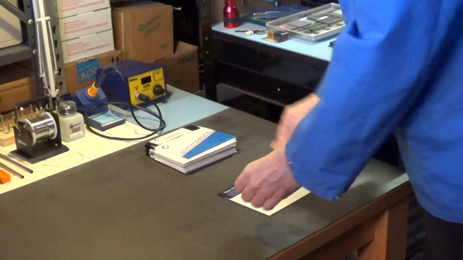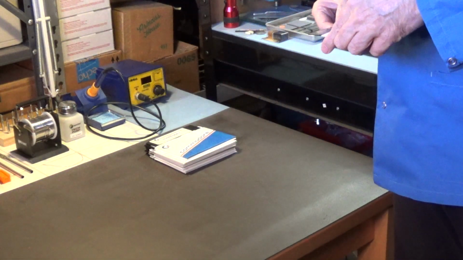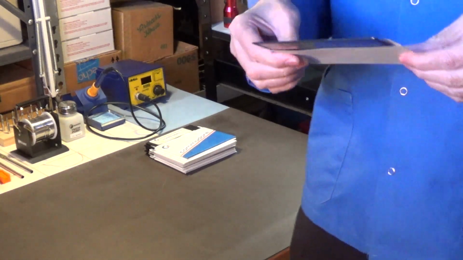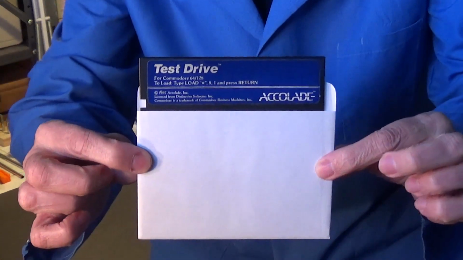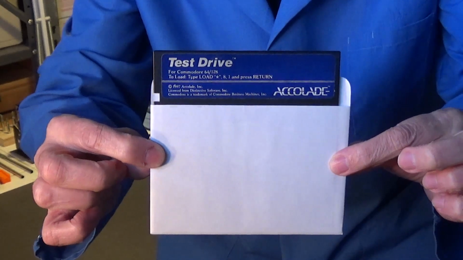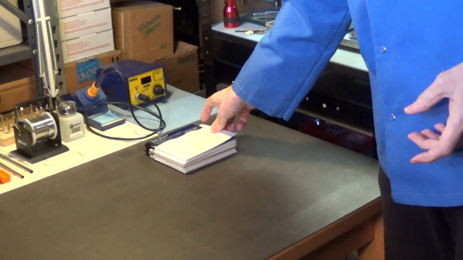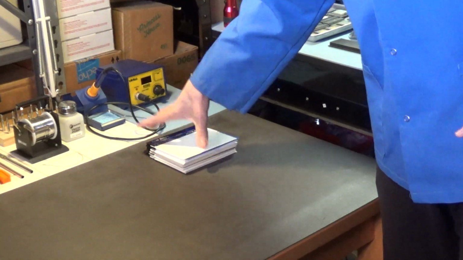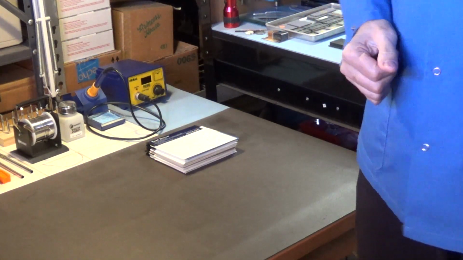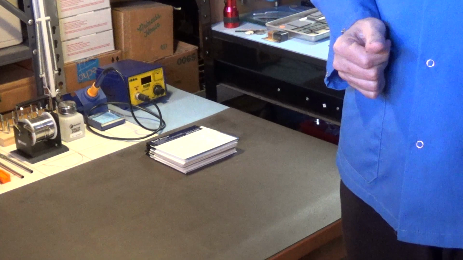And last, we have Test Drive. Well, that's it for this Commodore software pickup.